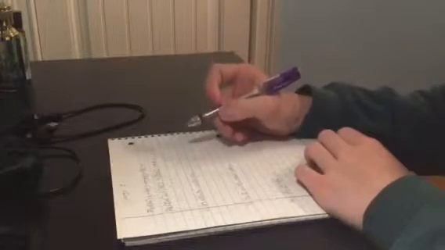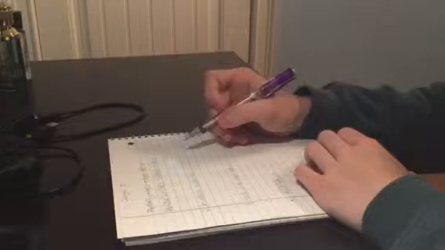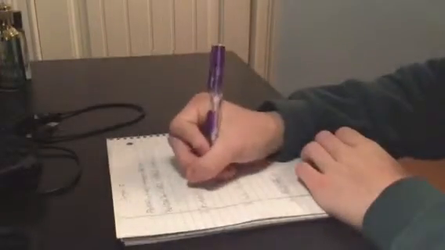Number 2 is K plus MgBr goes into KBr plus Mg. And this problem is already balanced because there's no electrons outside. And yeah, it's already balanced.